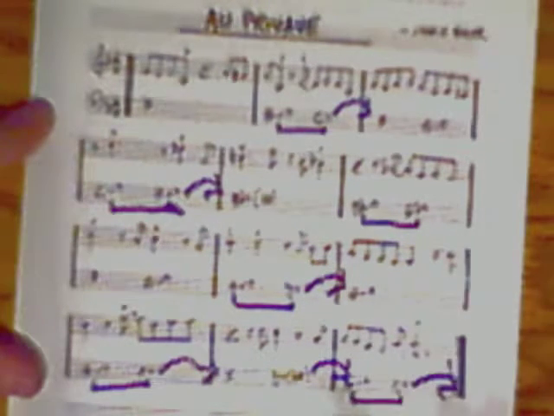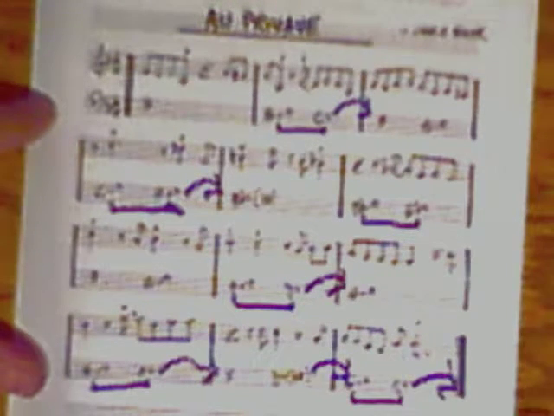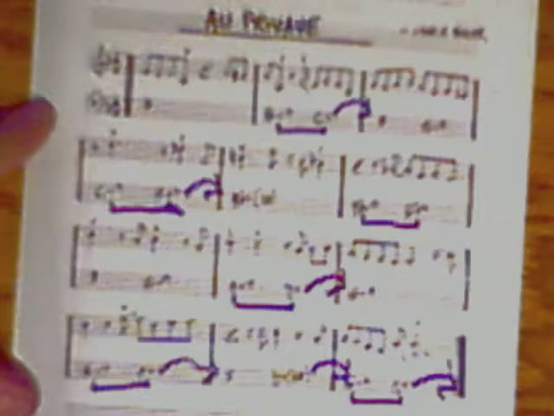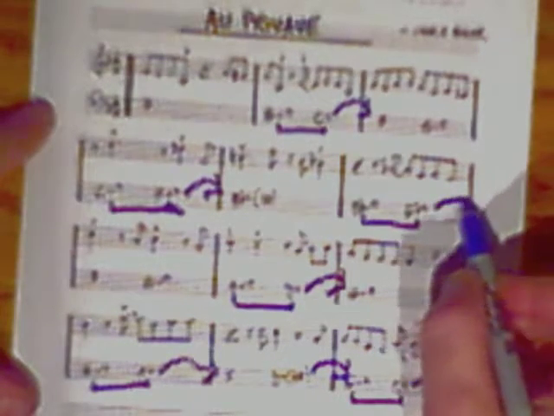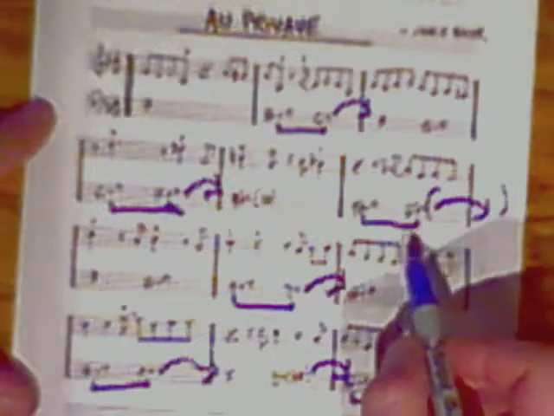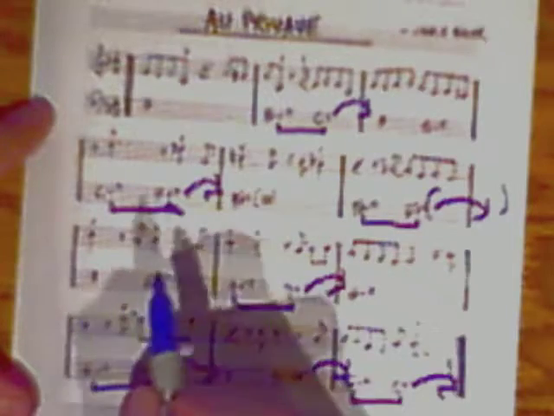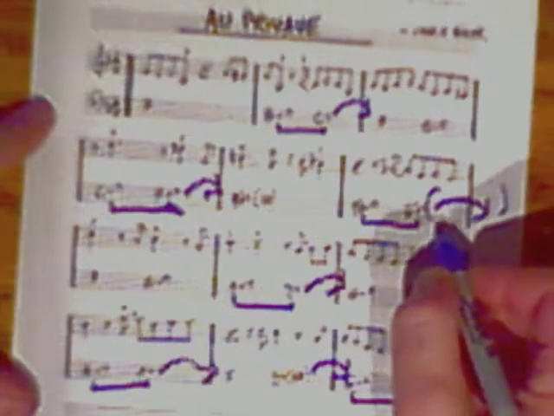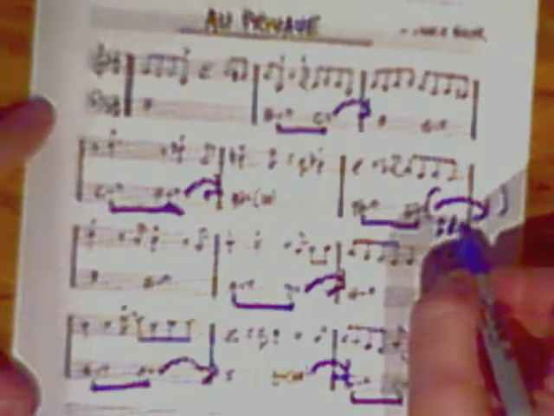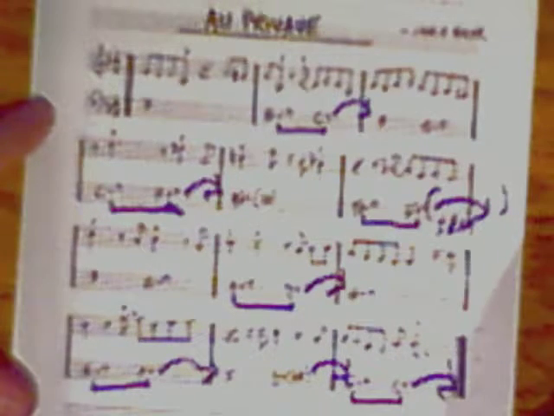Now, this is the first stage of analysis, or maybe we won't even call it analysis, just looking at what's going on. Now I'm going to add a new symbol, the arrow in parentheses, because here we have a subdominant resolution. Flat 7-7, E flat 7, resolving up a whole step back to 1. So I'll write down SDM for subdominant minor resolution.